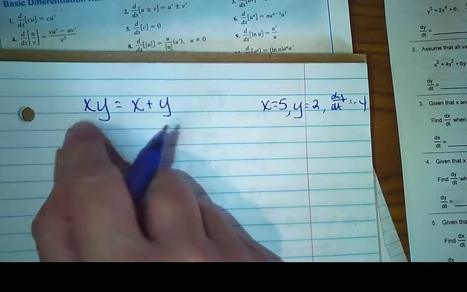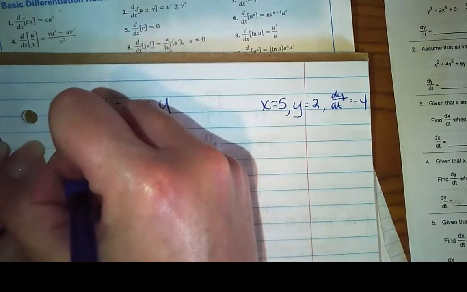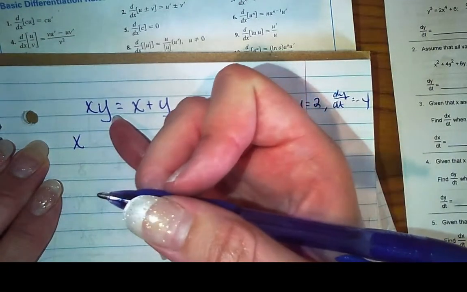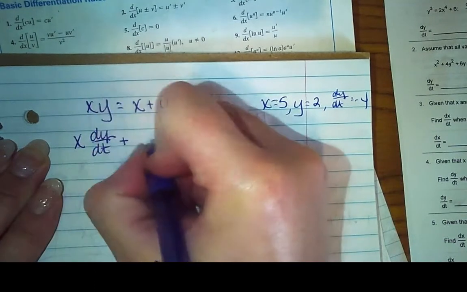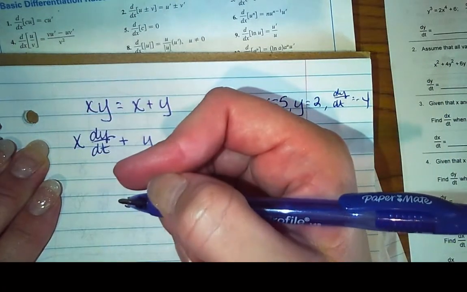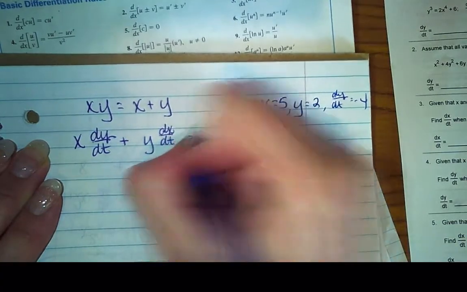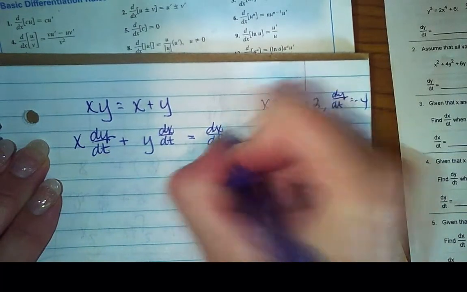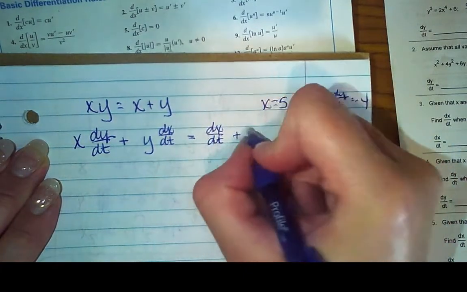What is your setup? I've got variables times variables, so I'm going to have to use product rule here. So I will have the first, which is x, times the derivative of the second. So the derivative of y is 1 dy dt, plus the second, which is y, times the derivative of the first, which is 1 dx dt, equals the derivative of x is 1 dx dt, and the derivative of y is 1 dy dt.